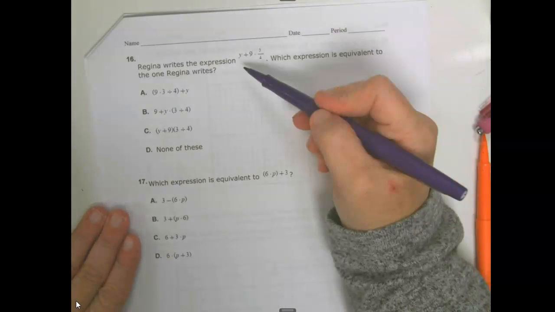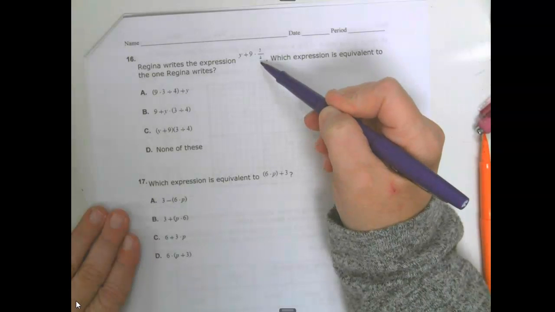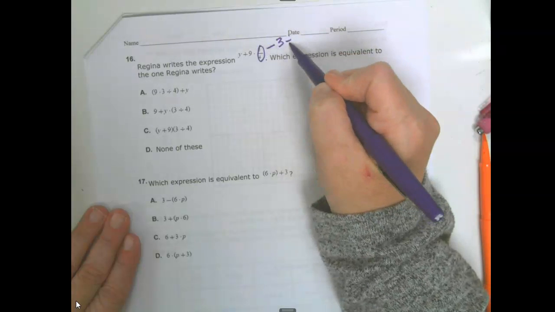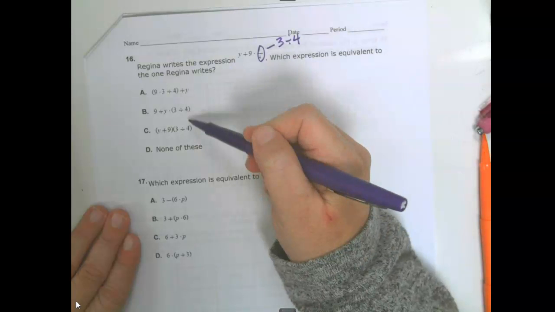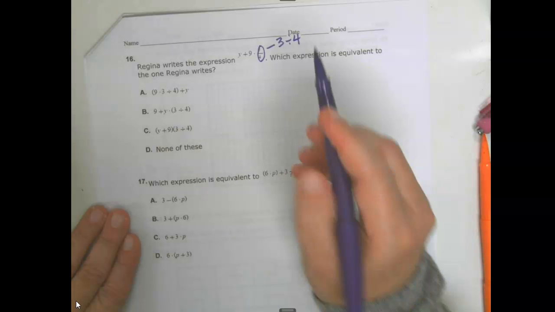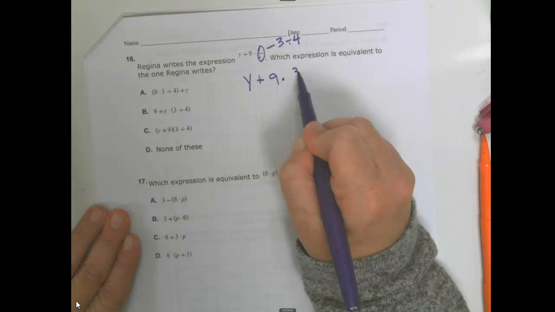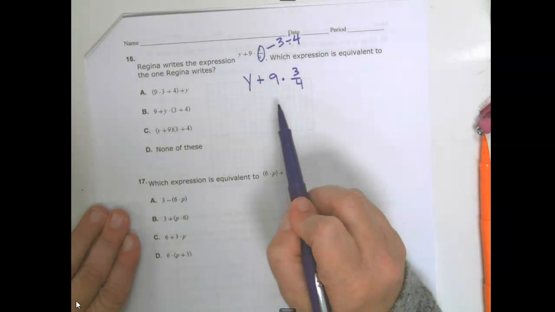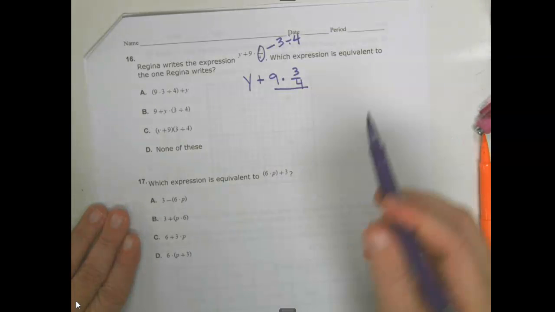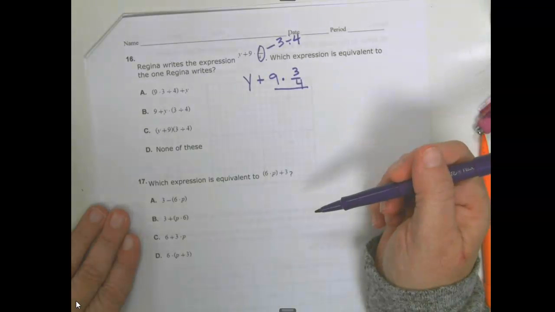Regina writes the expression y plus 9 times 3/4. I know 3/4 is 3 divided by 4. So when they are doing 3 divided by 4, that might work. But if I write this out, I know I'm going to solve this first. I know I'm going to do 9 times 3/4 because of the order of operations.